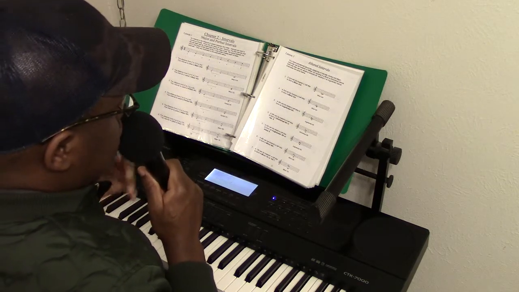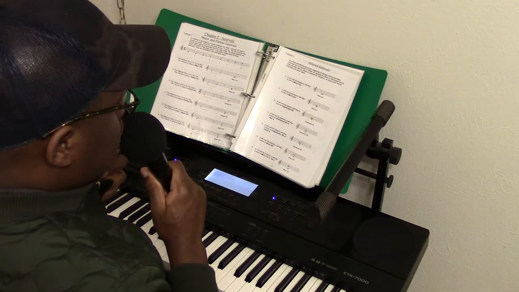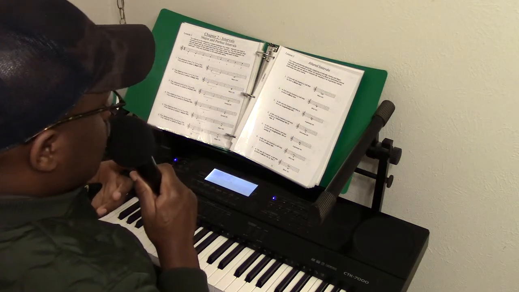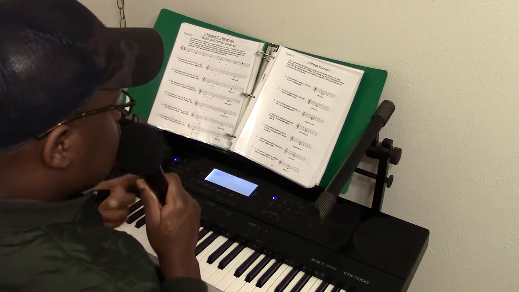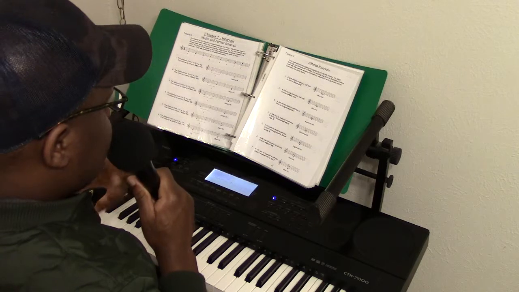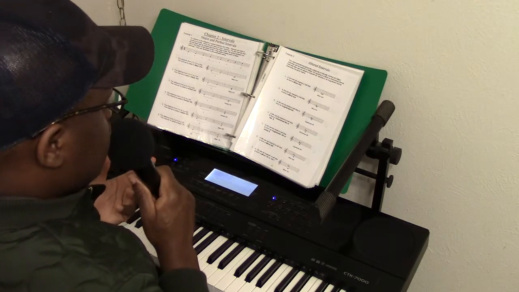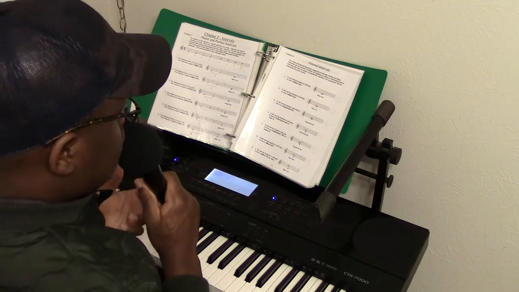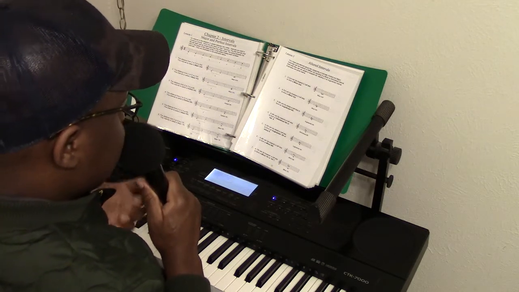Also, one important thing is to get used to being able to count time as you're playing. When you listen to music on the radio, usually music on the radio is in 4/4 time. So try to count in your head: 1, 2, 3, 4. 1, 2, 3, 4.